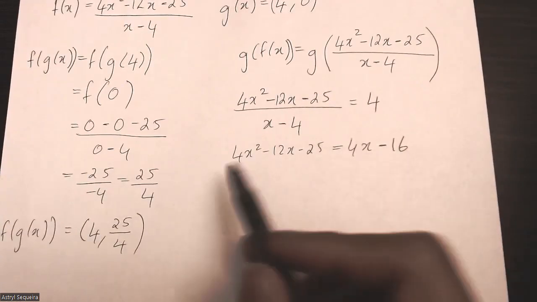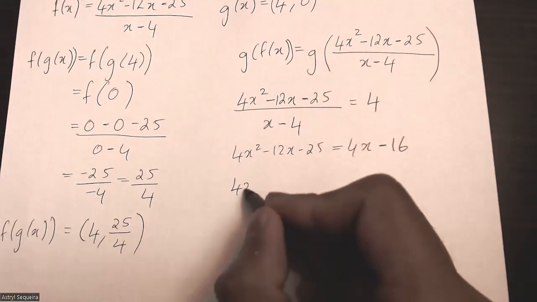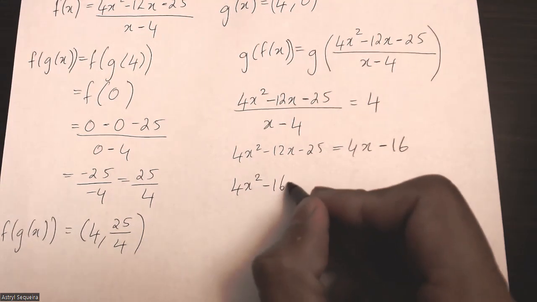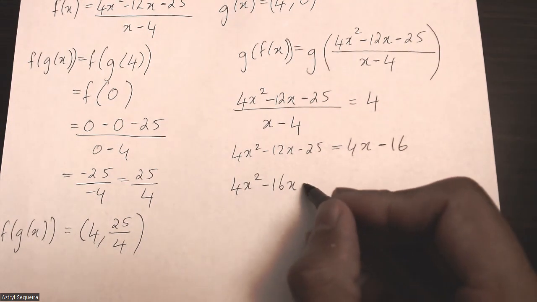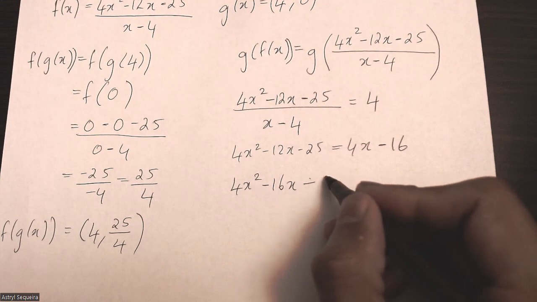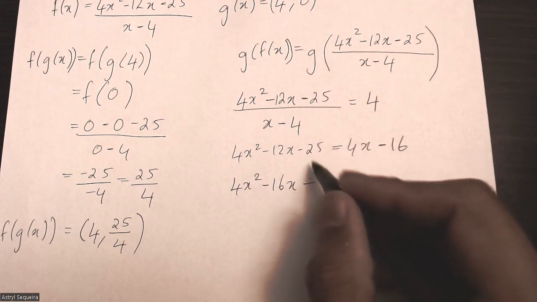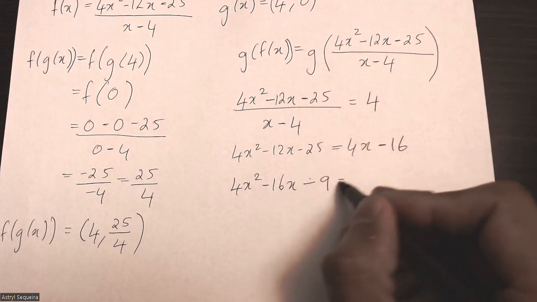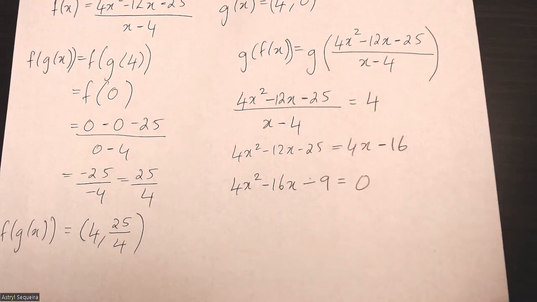Then I'm going to move these two terms to this side and combine all my like terms. So 4x squared minus 16x minus 9 equals 0.